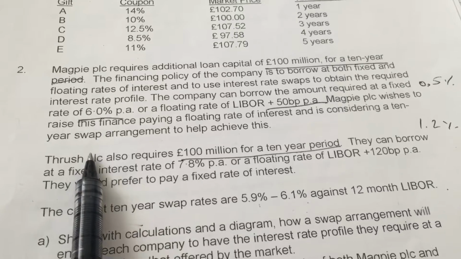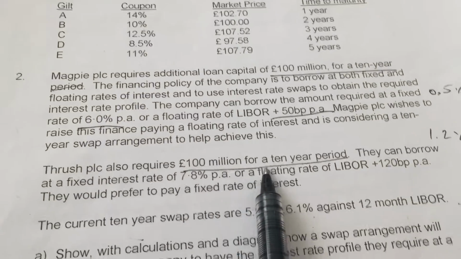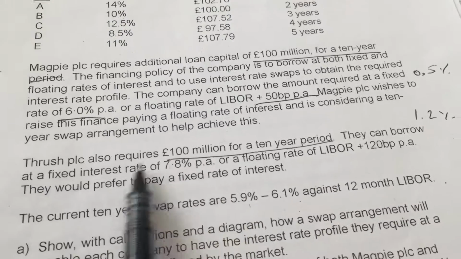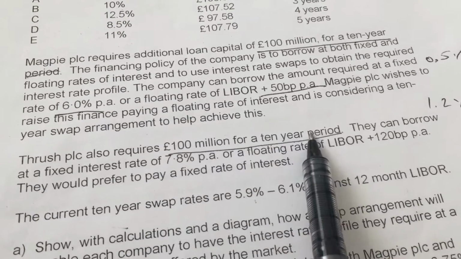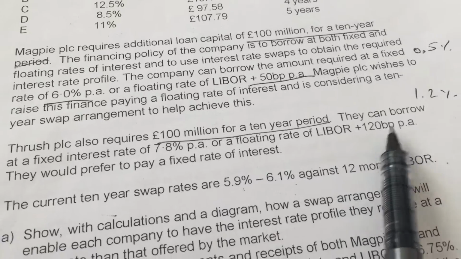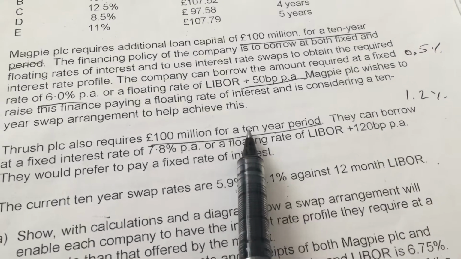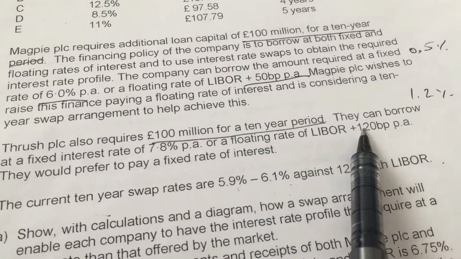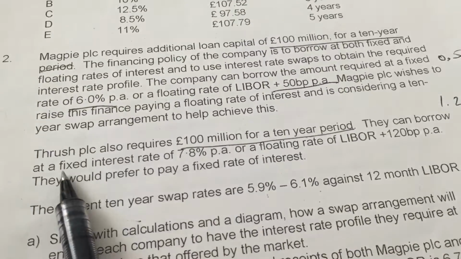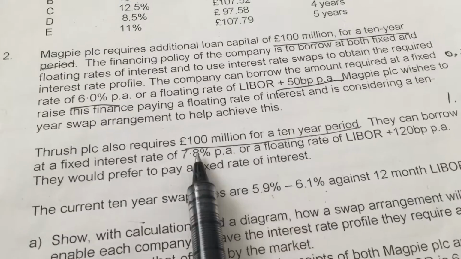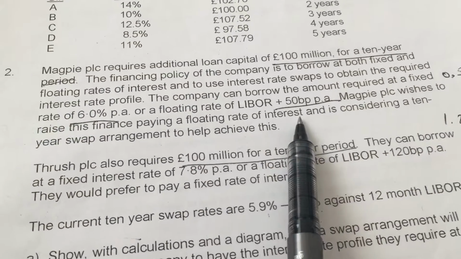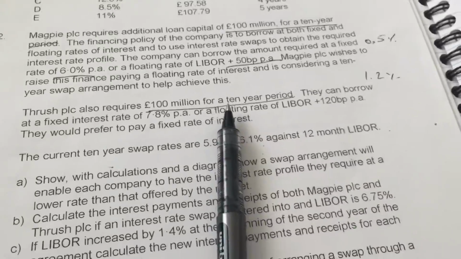But Thrush, on the other hand, also wants to borrow 100 million. They can borrow at a fixed rate of 7.8%, or at LIBOR plus 120, so plus 1.2%. I wrote it here. They would prefer to pay the fixed amount. So they would rather pay fixed 7.8%, and Magpie would rather pay floating, LIBOR plus 0.5%.